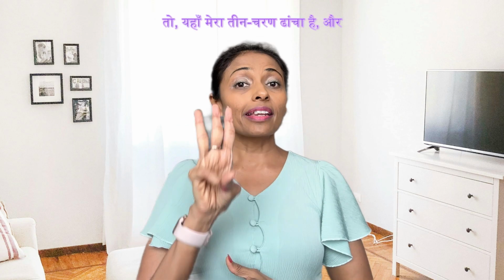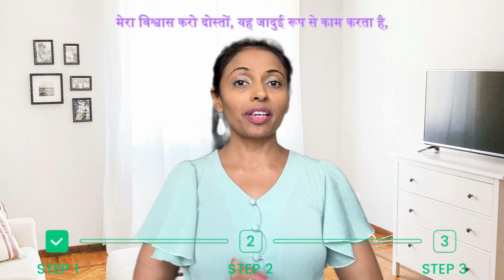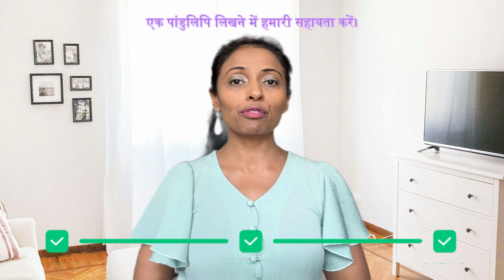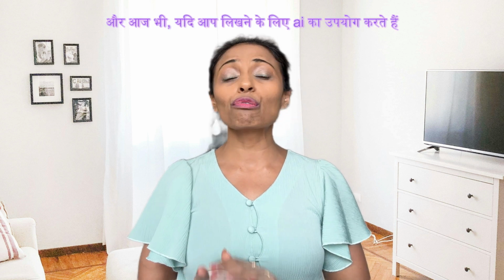So here's my 3-step framework. And trust me guys, it works magically, especially back in the day when we didn't have AI to assist us to write a manuscript. And even today, if you use AI to write your entire paper, you are bound to get shunned on that. So the first step is to triage and annotate.